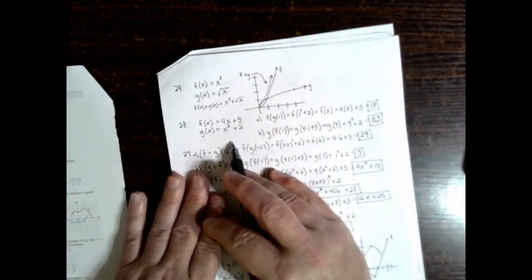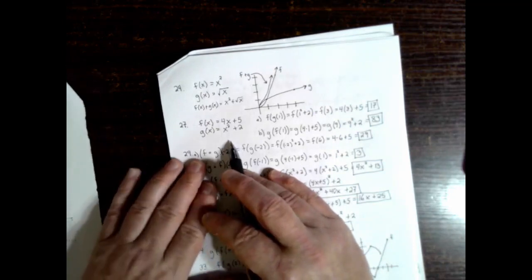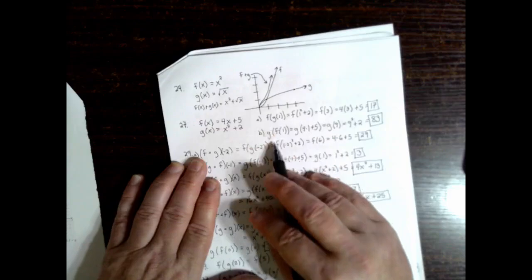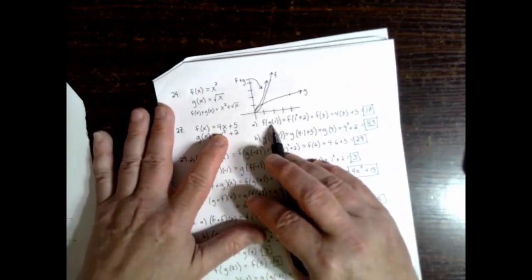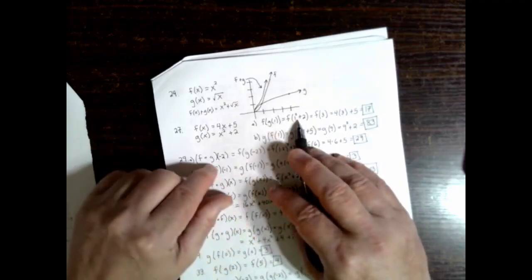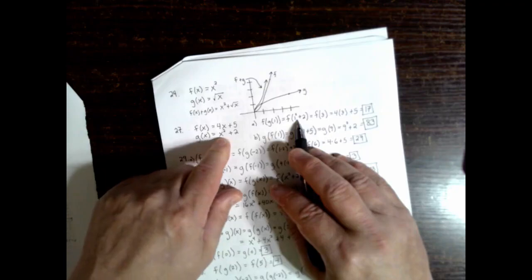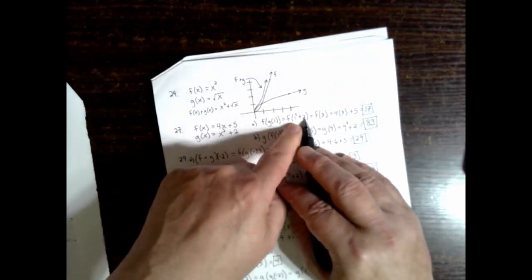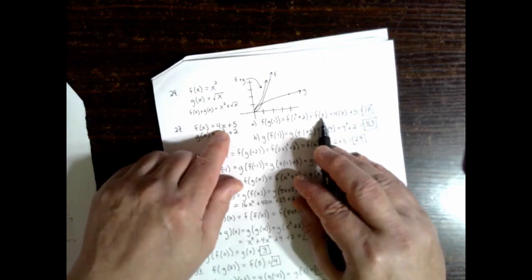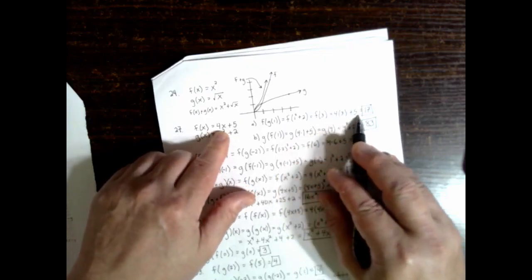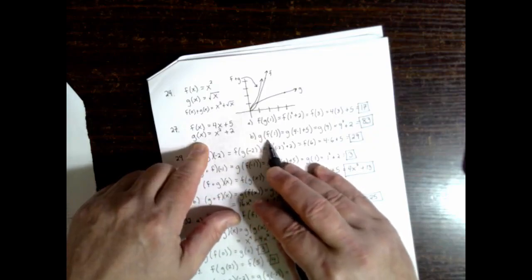27, they want you to find f of g of 1 and g of f of 1. So they give you your original functions here. So f of g of 1, you got to find what g of 1 is. g of 1 is just 1 squared plus 2, which is 3. And to find f of 3, just plug a 3 into f, which is 4 times 3 plus 5, or 12. g of f of 1, again, you work from the inside out.